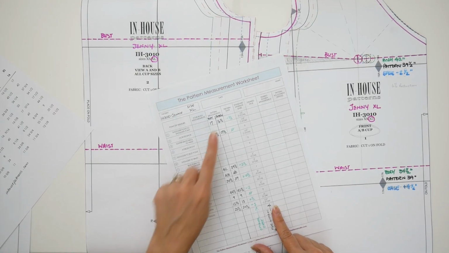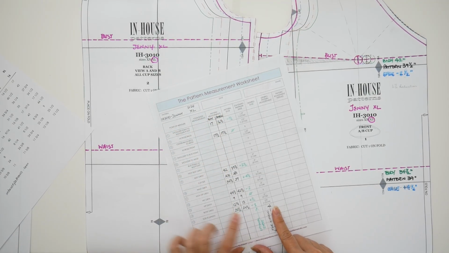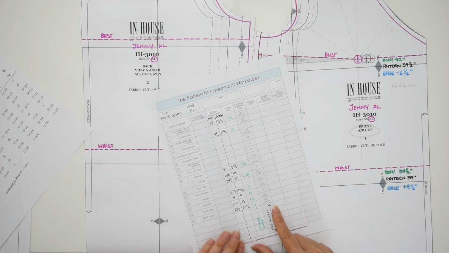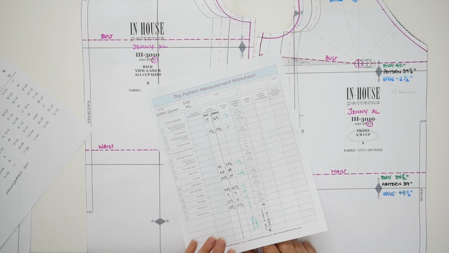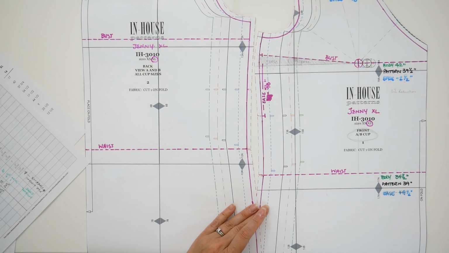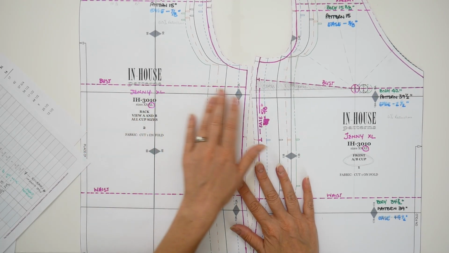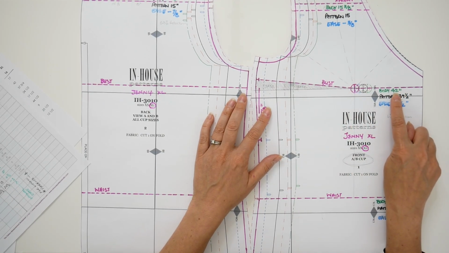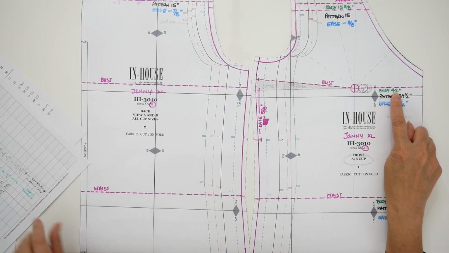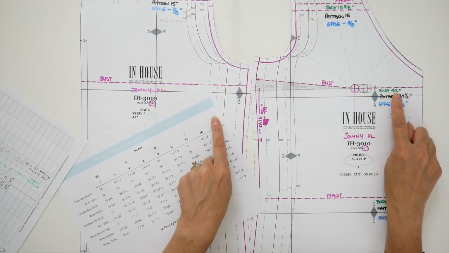So this is what I call optimal ease. So the optimal ease is the body measurement of the pattern company minus the pattern measurement as the size that you chose. Now you're going to notice here that there is positive and negative ease in this pattern. So let's just talk about bust, waist, and hip ease to start with, because these are the most important ones. So you can see here when I measured the body measurement here, it is 42 inches for this particular size. So it is on the size chart as 42 inches for the extra large.